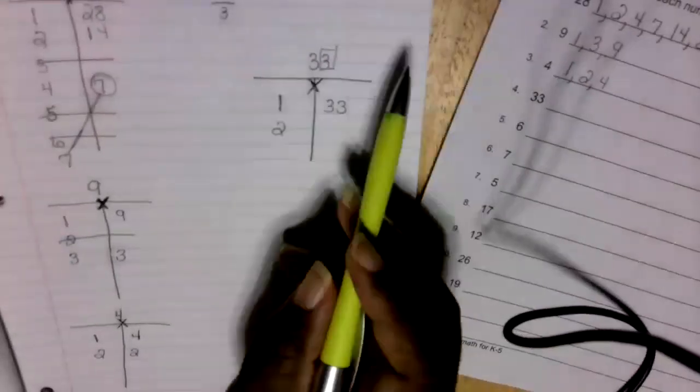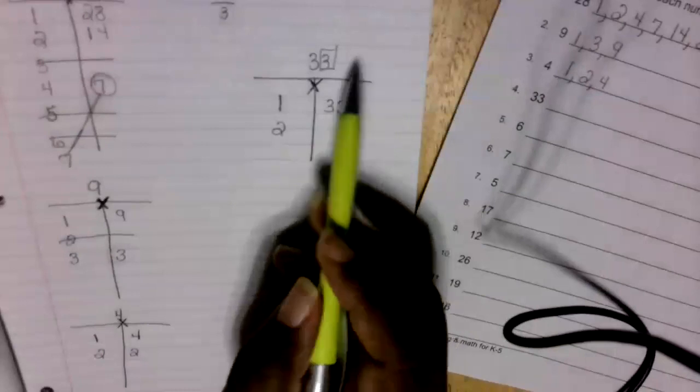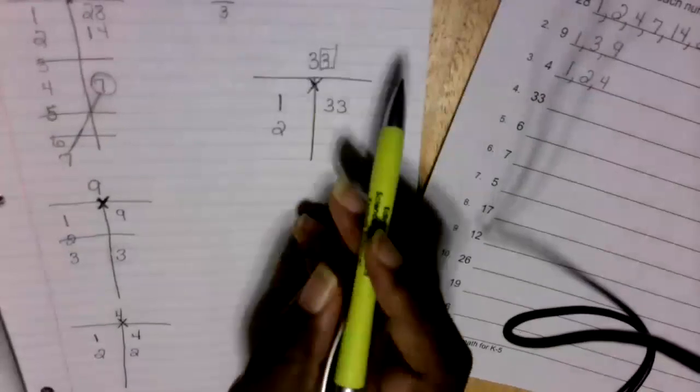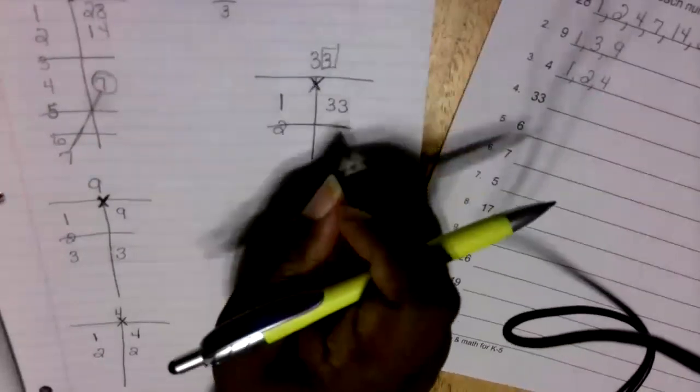So hopefully you started with 1 and you said 1 times 33 is 33. Okay, so our next number will be what? 2. Now, where do we need to look to see if this number is divisible by 2? In the 1 spot. So what numbers are we looking for? 0, 2, 4, 6, and 8. Is that what's in our 1 spot? No. So that means it cannot be divisible, which means we cannot divide it equally, with no remainder, nothing left over.